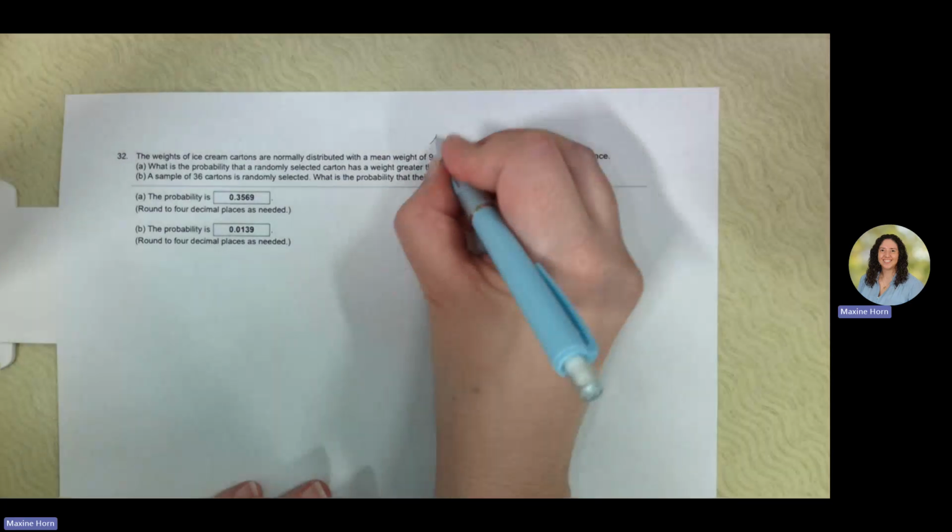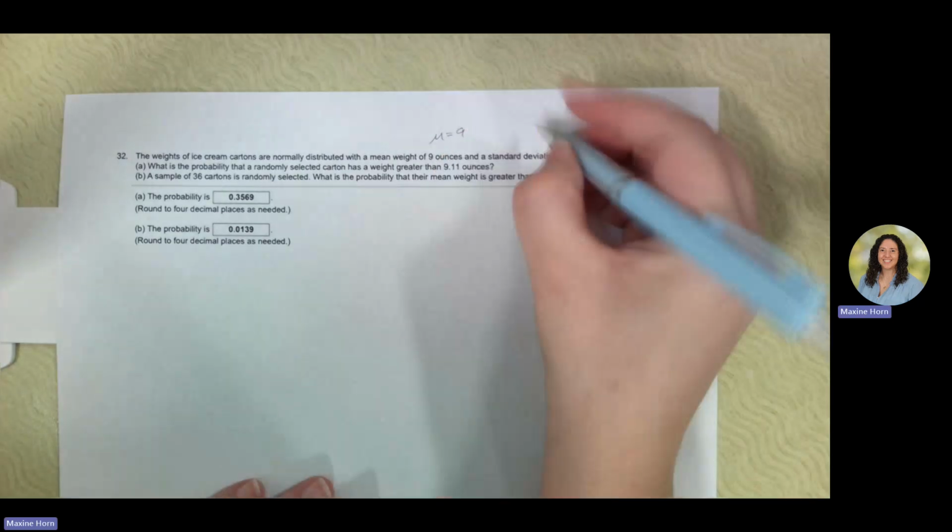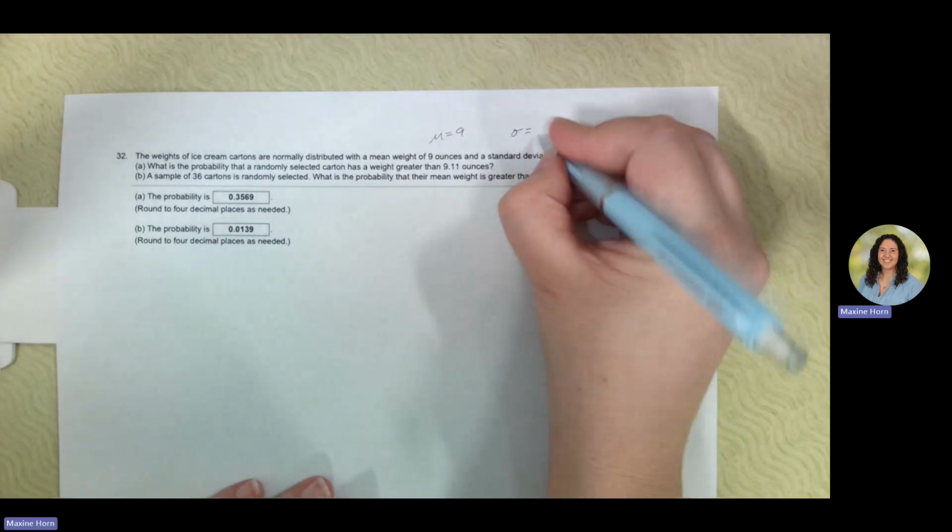All right, and last one. I know we're over on time, but this is the last one. Number 32: the weights of ice cream cartons are normally distributed with a mean weight of 9 ounces and a standard deviation of 0.3. What is the probability that a randomly selected carton has a weight greater than 9.11 ounces? Let's do that in the calculator.